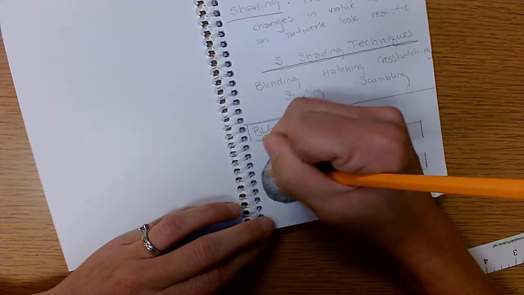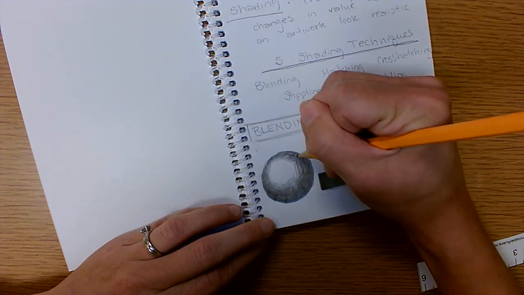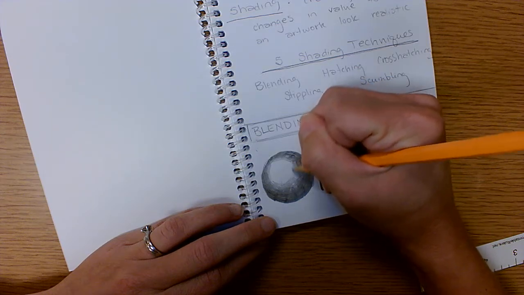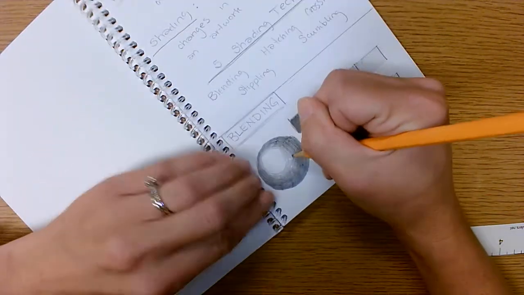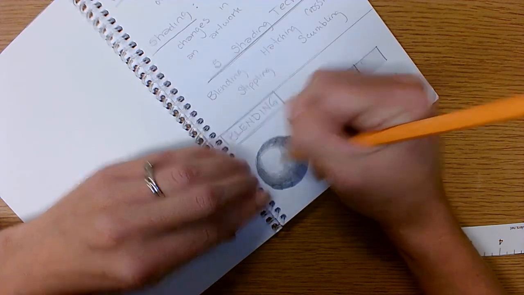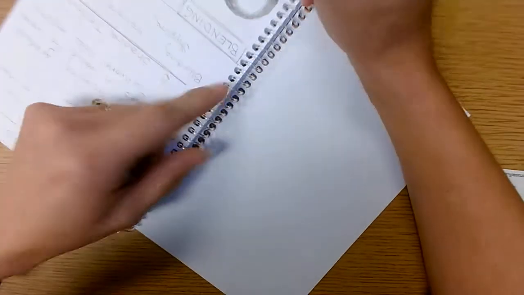And then now I'm going to come in after I've gone around and I feel like I've smoothed out my darkest values around. Now I'm going to work from my medium to my light and gradually get lighter towards that little circle that I drew. So again, you're just going to shade around.